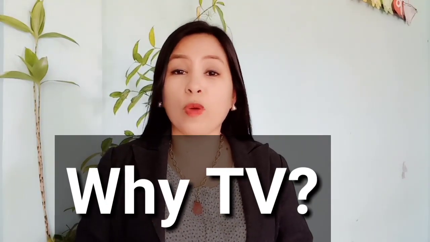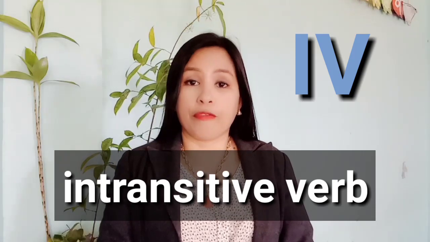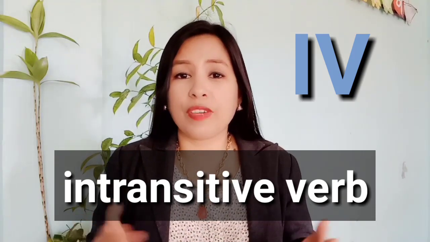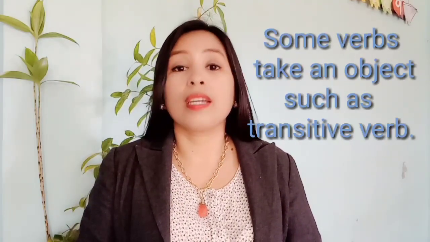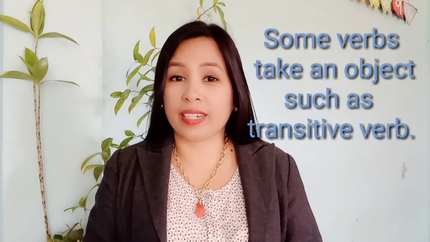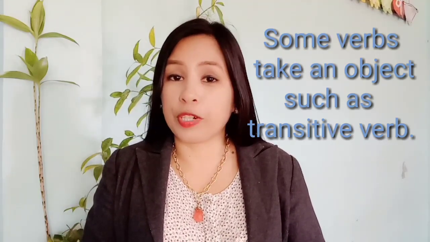Why TV and not IV? When we say TV, transitive verb. When we say IV, intransitive verb. So why TV on the sentence pattern? Take note on this. Some verbs take an object, and that is the transitive verb.